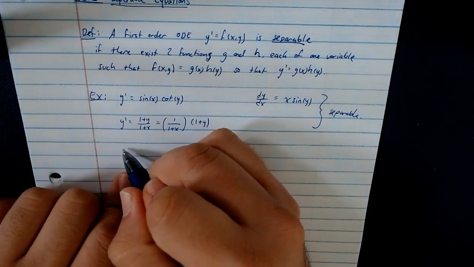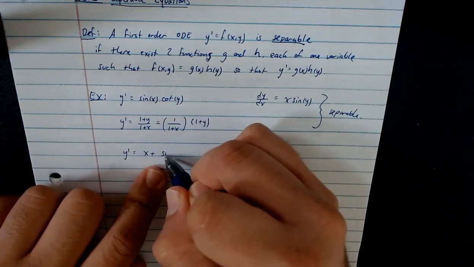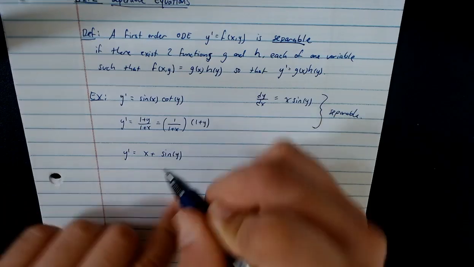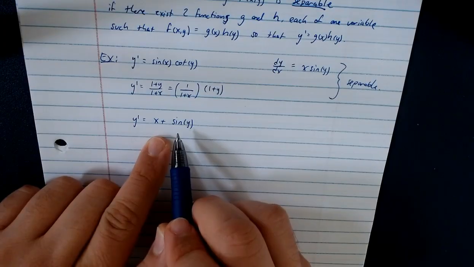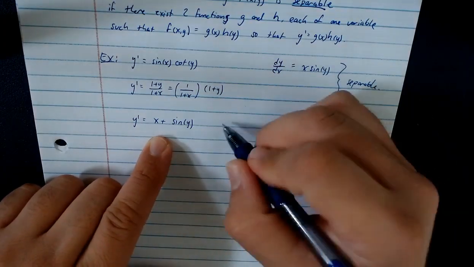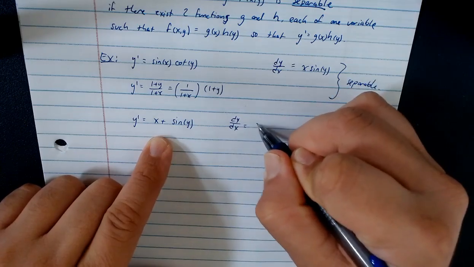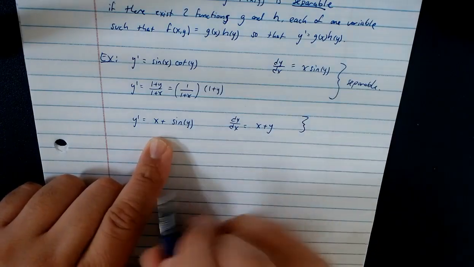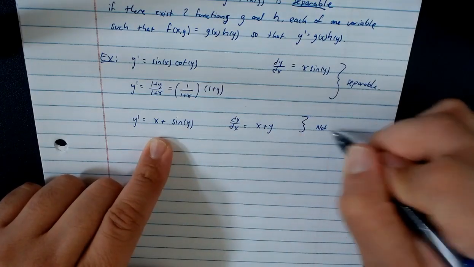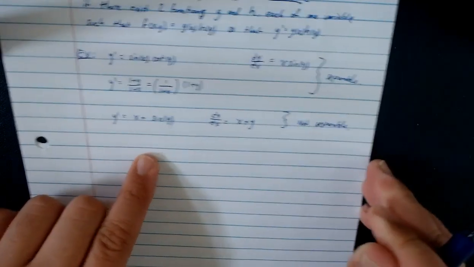On the other hand, if I had something like y prime equals x plus sine of y instead of times, well, now that's not a product, nor can it be rewritten as a product. This is a sum. Right? Same thing in Leibniz notation. If I said something like dy dx is equal to x plus y instead of x times y, then these would be examples of things that are not separable. Not separable.